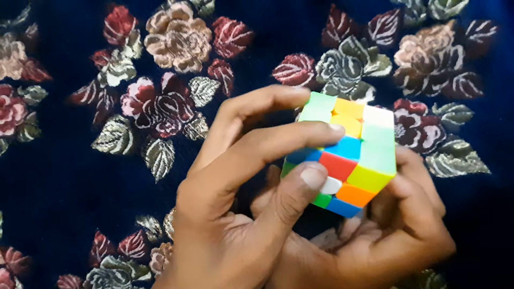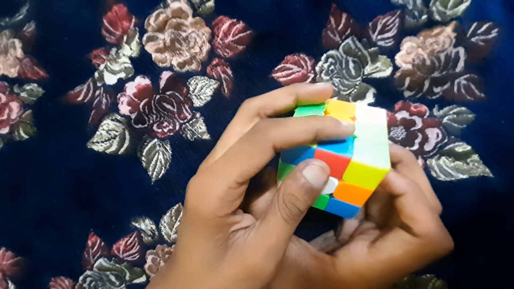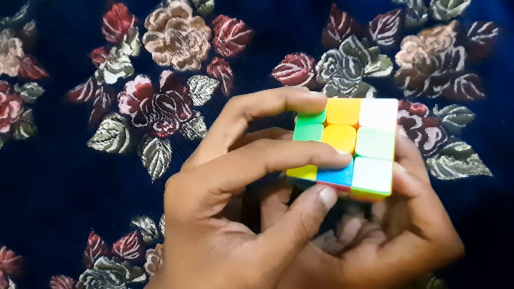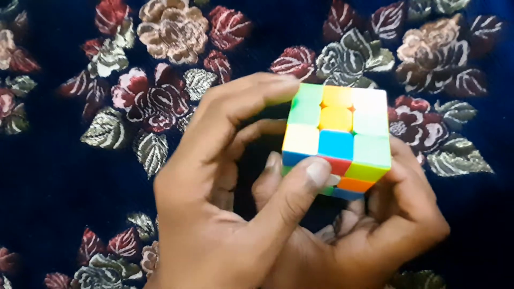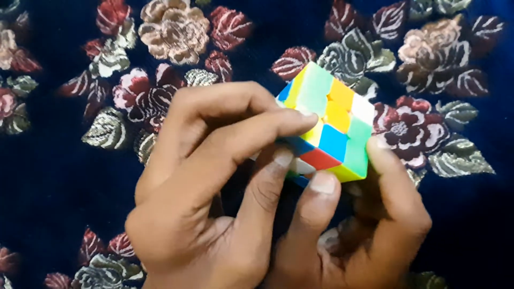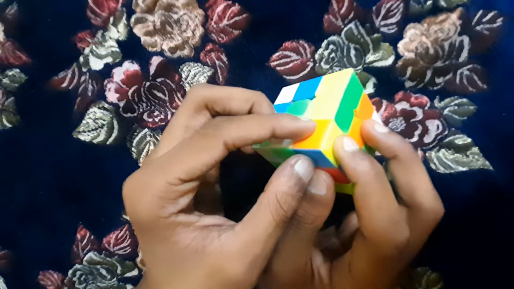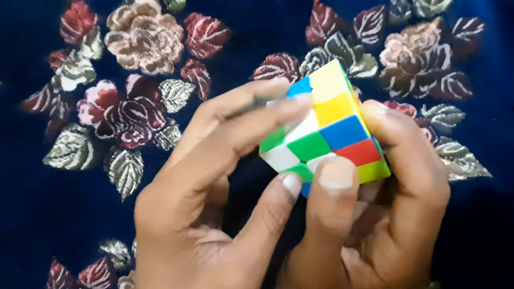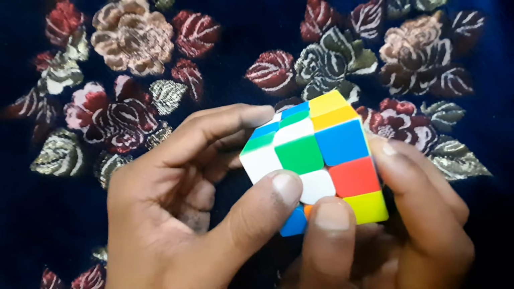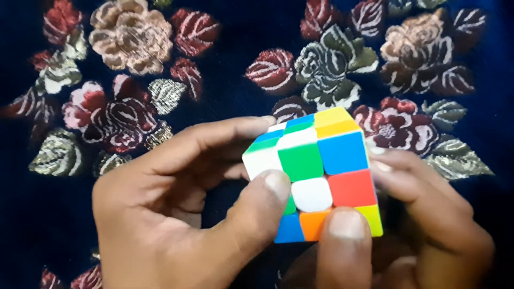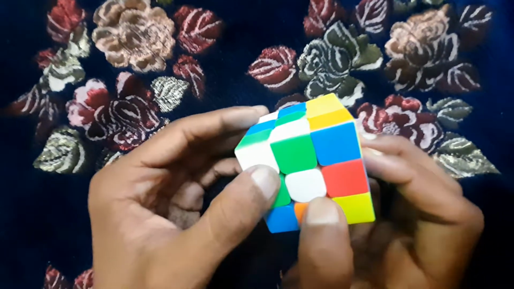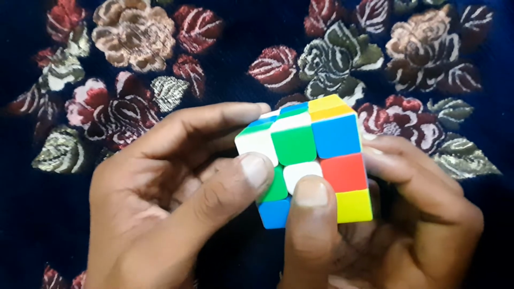The edge block has two colors on it, like this one which has blue and red on it. The corner block has three colors on it, like this one which has yellow, orange and blue on it. And the centerpiece never moves and remains fixed at its position, and has only one color on it.